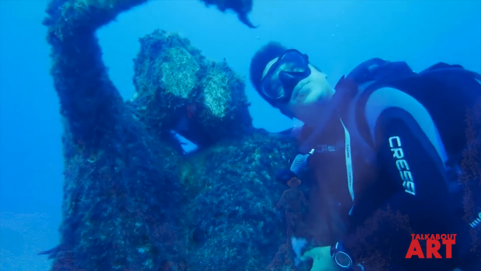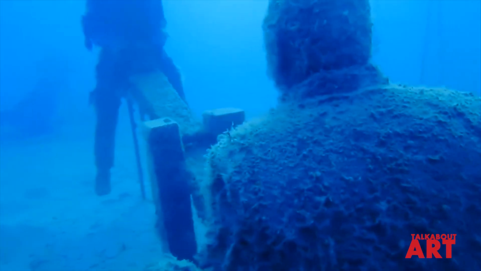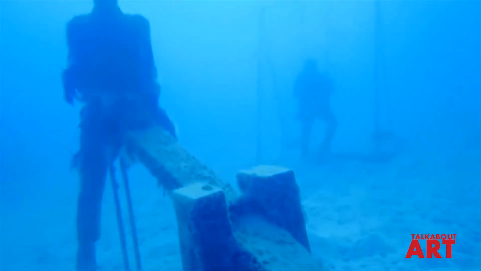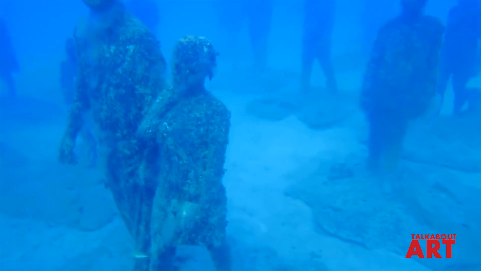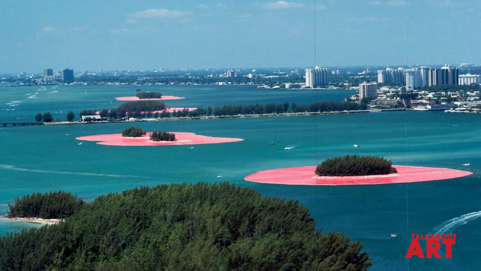There is an invariable connection of the works with the specifics of the space and the surrounding landscape, due to which many works of land art can be assigned to the category of situational art, site-specific art. A good example of such intervention is Christo's Surrounded Islands. 11 small islands off Miami, USA are surrounded by floating pink fabric.